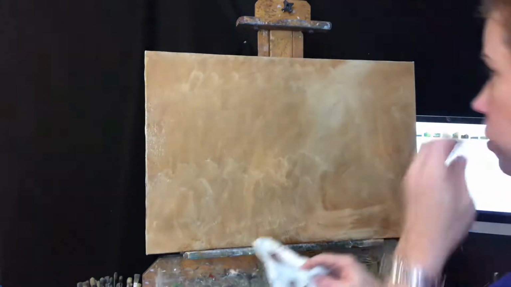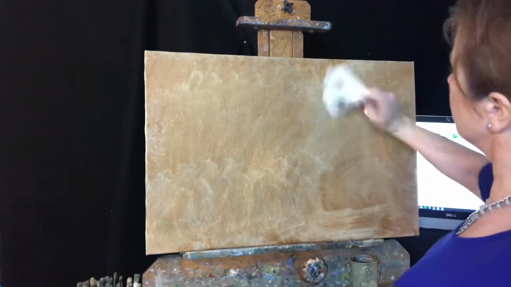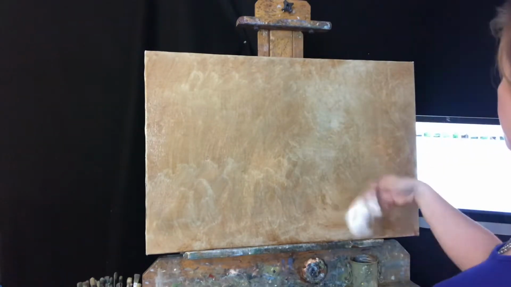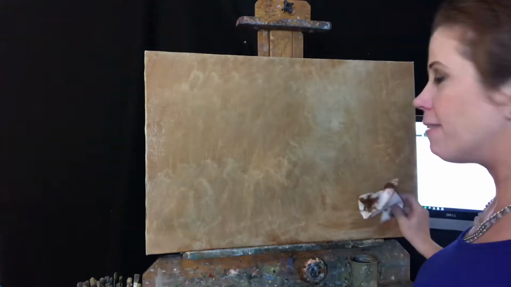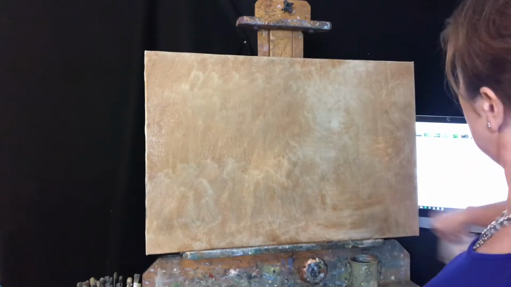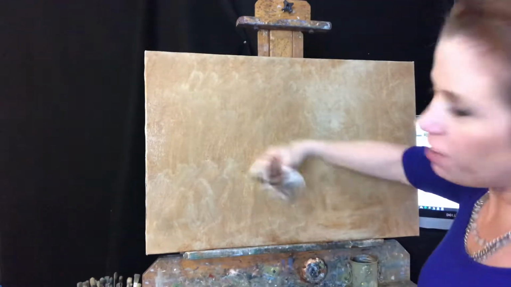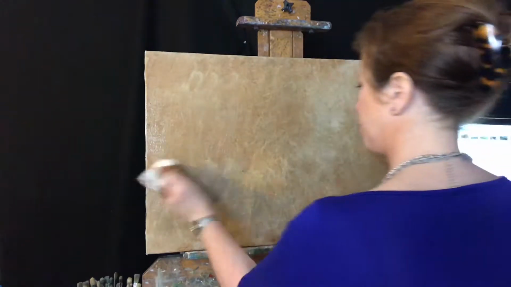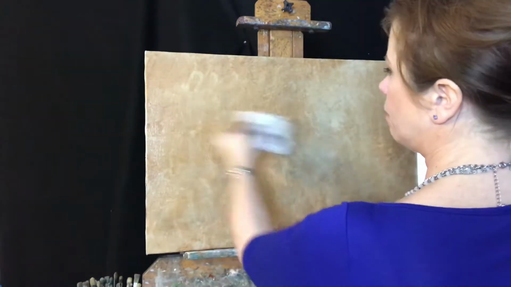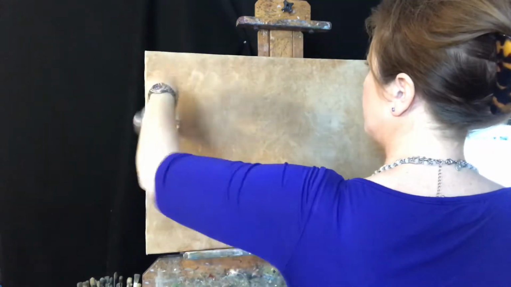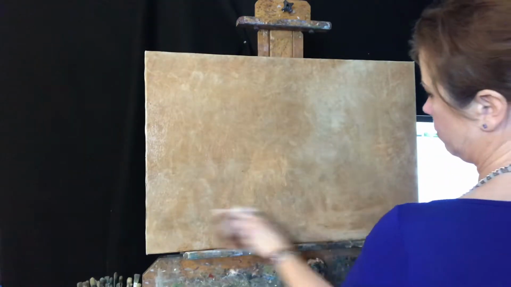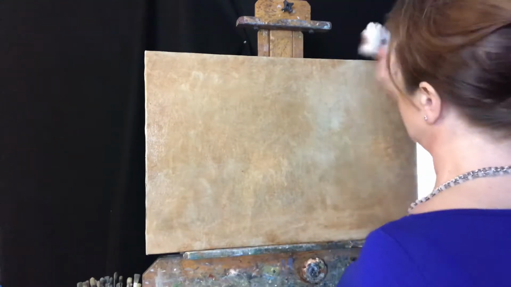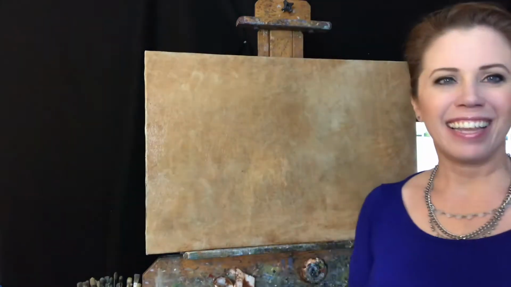Now I'm going to add a little bit of texture to this surface. You don't have to do this. If you're planning on covering the entire canvas, maybe this is an unnecessary step, but I never know if I'm going to cover the whole thing, so I like to have a little bit. If it does peek through, then it looks interesting. And the canvas is ready to go.